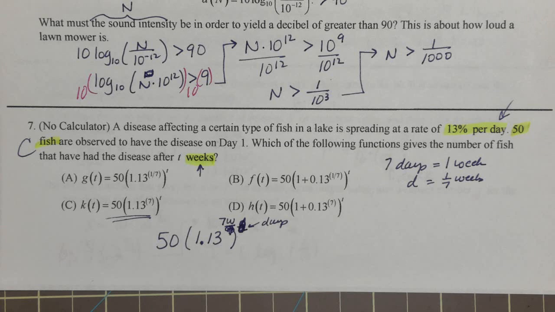Okay. Logarithmic and exponential regression and modeling.